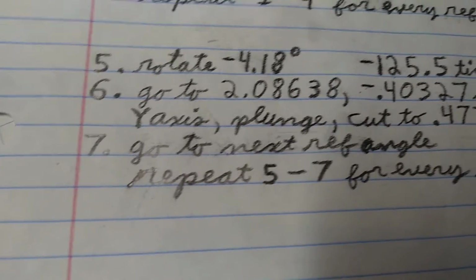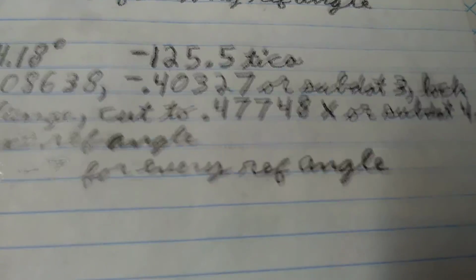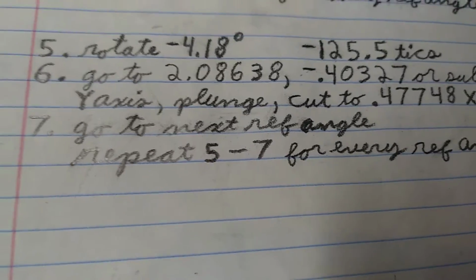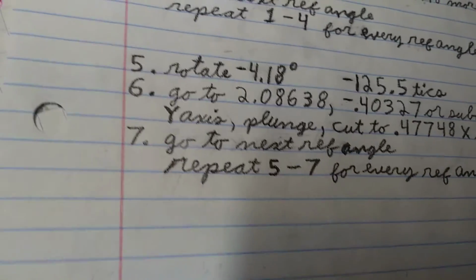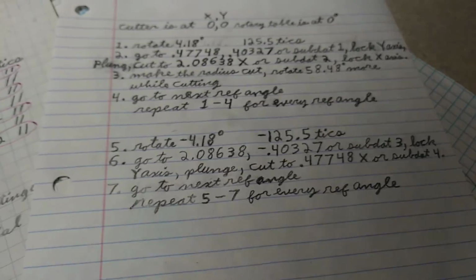Lock the Y-axis, plunge, cut to that distance in X, or subdatum 4. Step 7, go to the next reference angle, repeat 5 through 7 for every reference angle. The second paragraph is shorter because the radius cut is already done. So that's the idea. Now it's time to get on the mill. I can't wait.